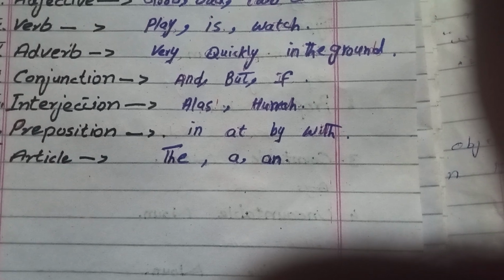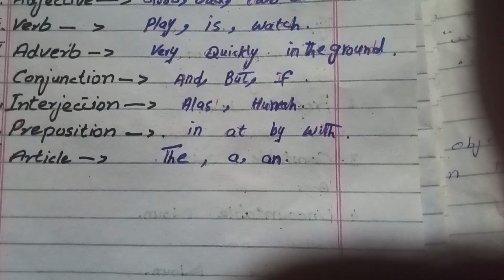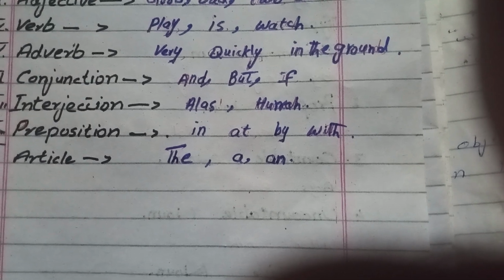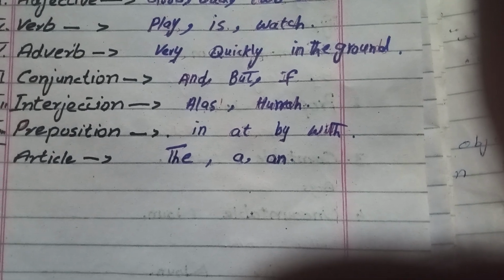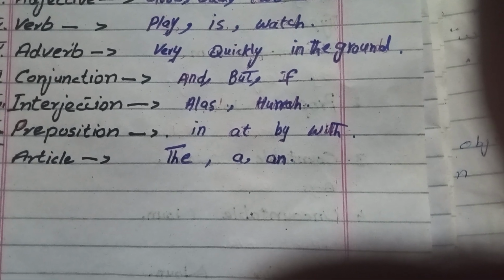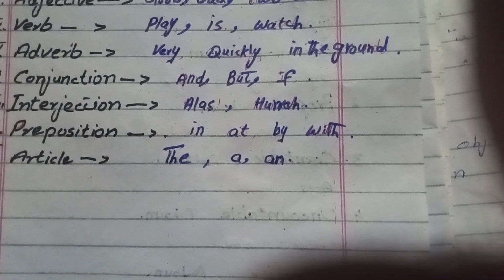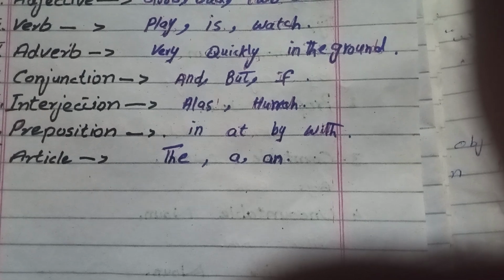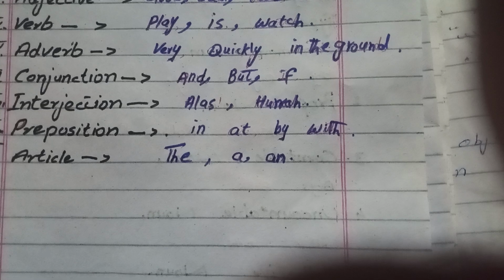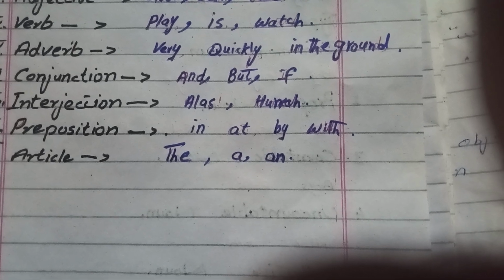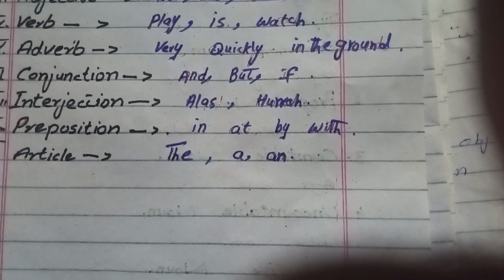Prepositions are also used to show direction, location, and time. For example, I say he is in the room. So here in this example, in is used to show location. And these type of words are called preposition. And inshallah, in the next video I will discuss these parts of speech one by one in detail. In this video, these parts of speech will only be defined.